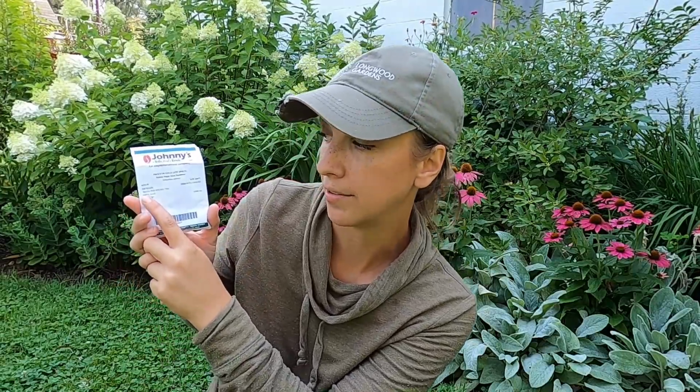So where you find out the days to maturity, if you buy from somewhere like Johnny's, it will tell you right on the packet. It'll just say, days 55 to 65. But even if I don't buy from Johnny's, if I buy from another seed company and that days to maturity is not on the seed packet, I will just go to the Johnny's website and type into their search bar the exact variety of flower that I'm planting, and the days to maturity will come up under the growing section. And if it's a flower that they don't sell, I'll just do some Googling until I find out days to maturity for that specific variety.